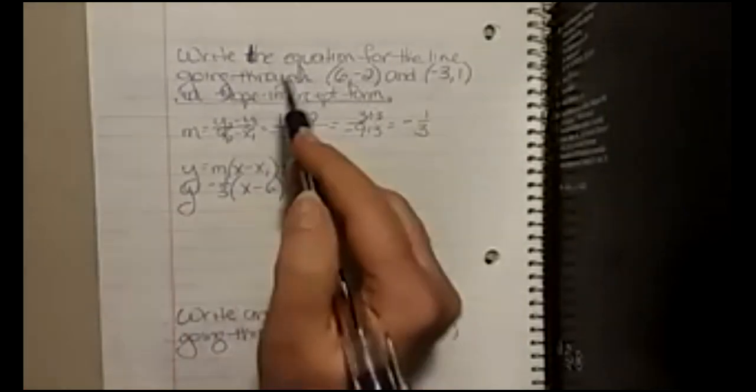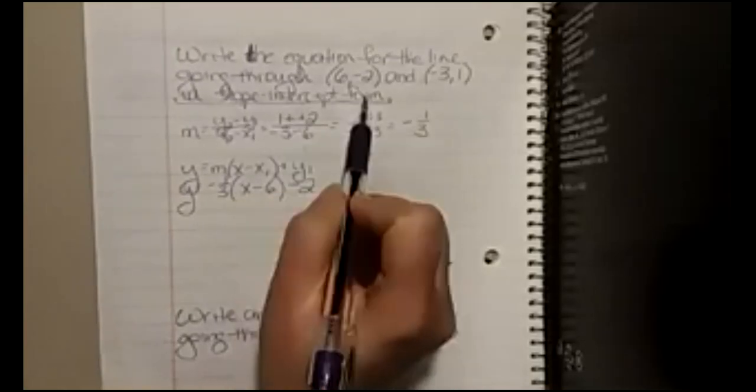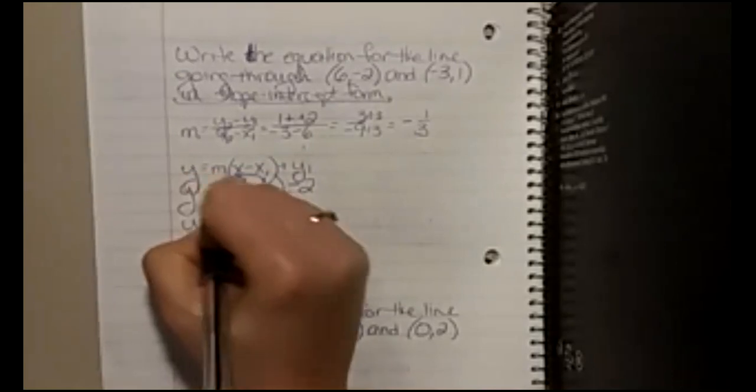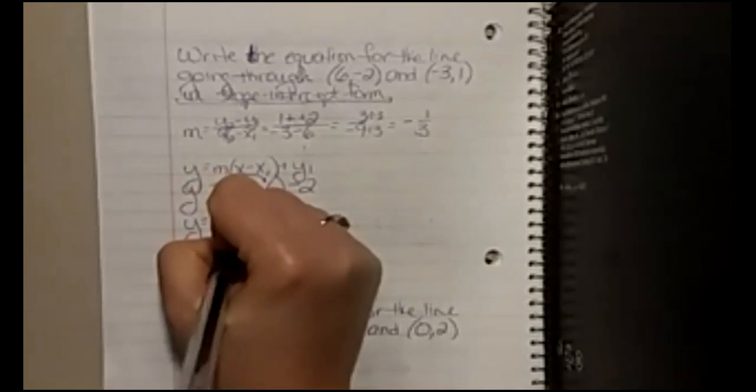But I'm not done yet because it said in slope-intercept form. I'm going to have to simplify this. We did this in a previous video. We're going to distribute the negative 1/3. So this is going to be y equals negative 1/3 x. I can put this over 1 to make my calculation a little bit easier.